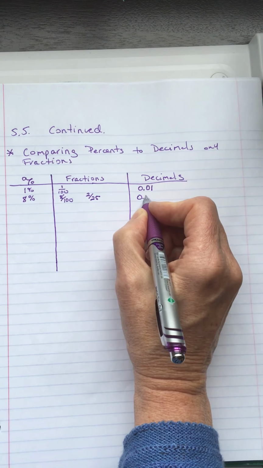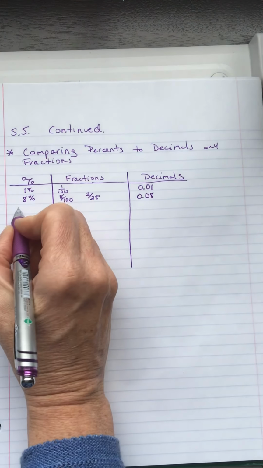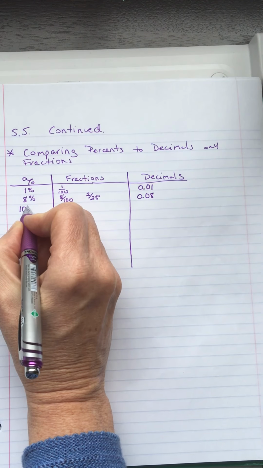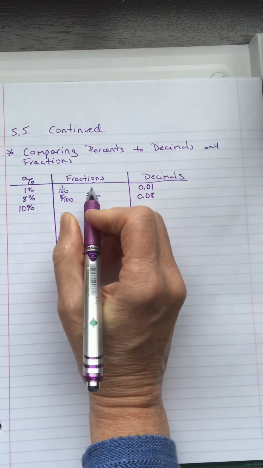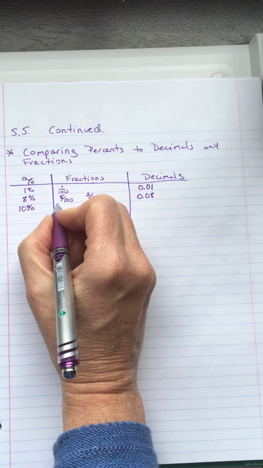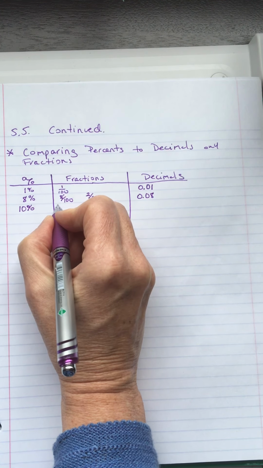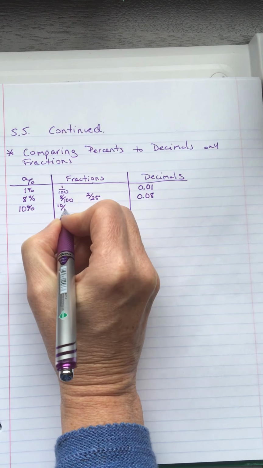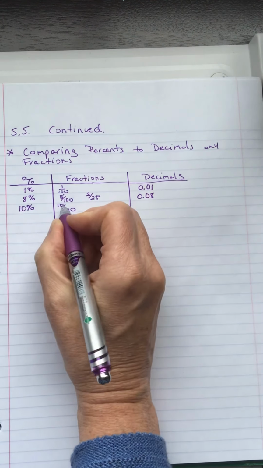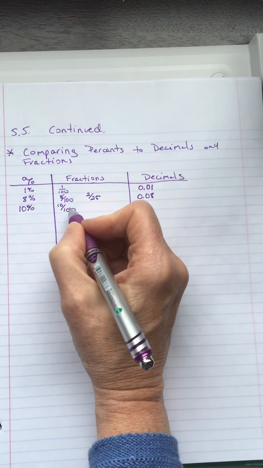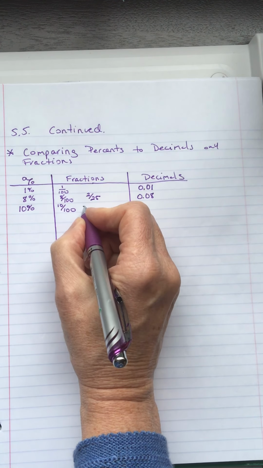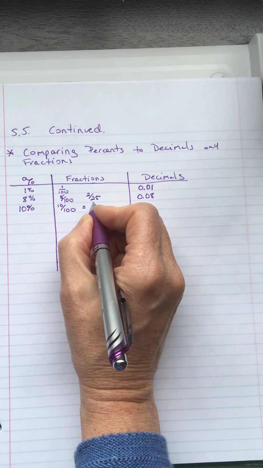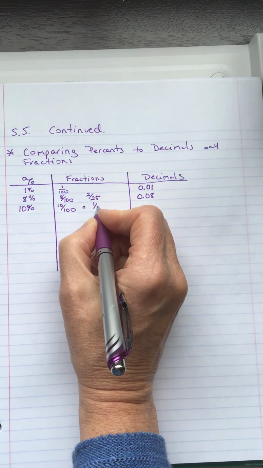Let's move on to 10%. 10% would look like 10 over 100. But that can also be simplified. Notice you have a 0 on the top and on the bottom, and we can simply cancel those out, and you end up with 1 over 10.